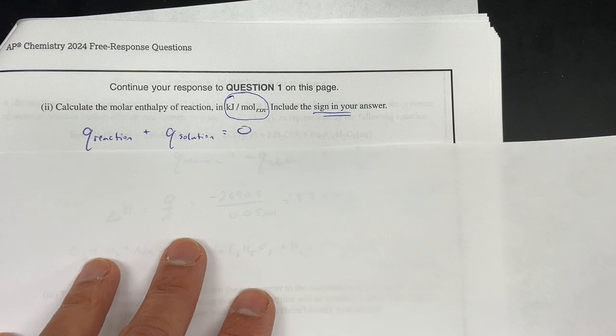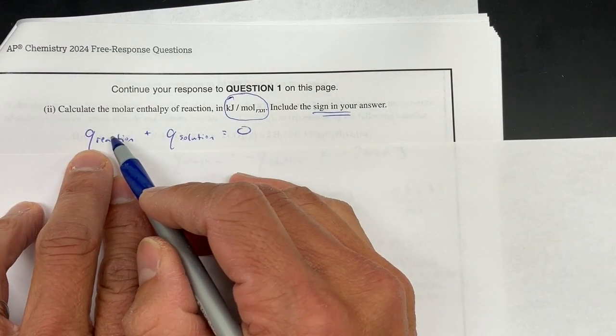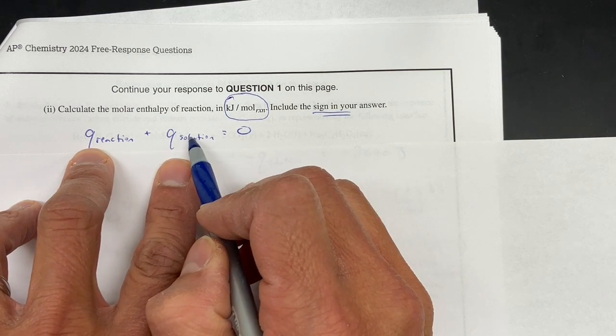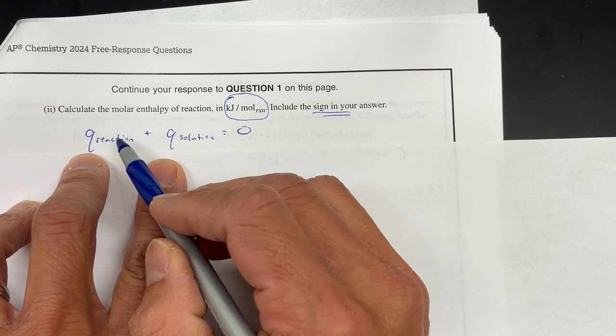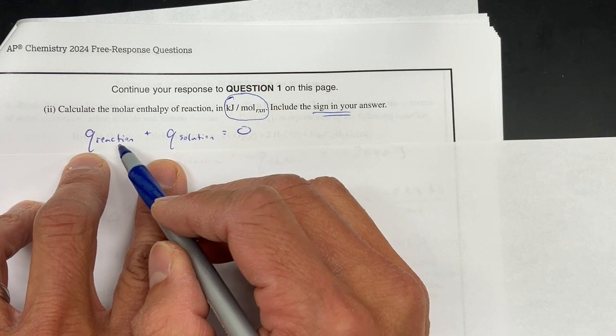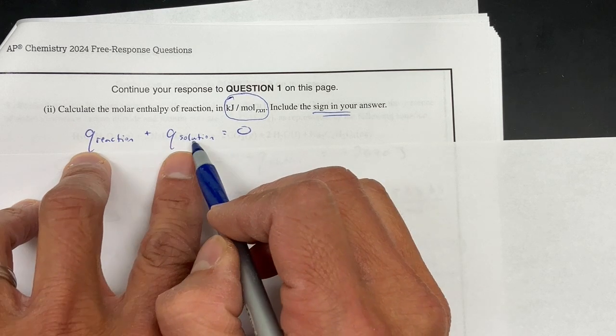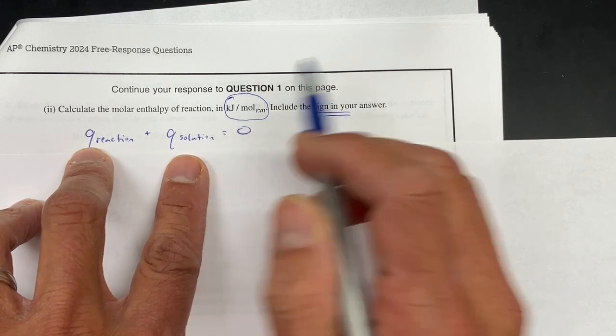So in every reaction, you know that there's a Q from the reaction and the Q from the solution, because that's just the Q that I measure. The Q is the reaction. We can't measure heat from reaction because it's very difficult to measure changing heats of things reacting, but I can measure the solution, and they equal 0 by the first law of thermodynamics.